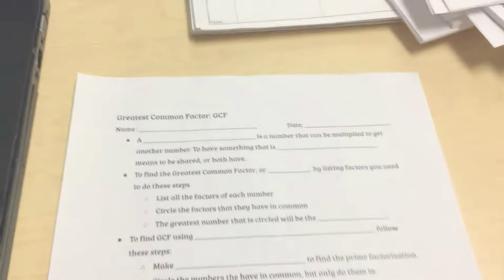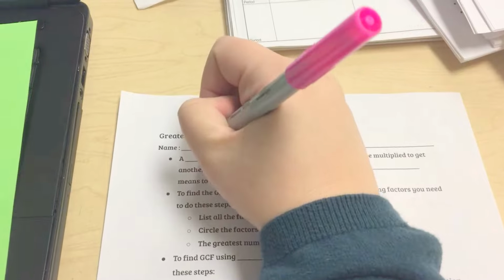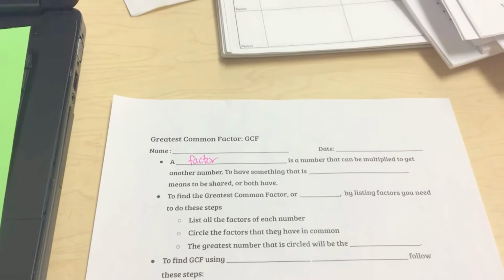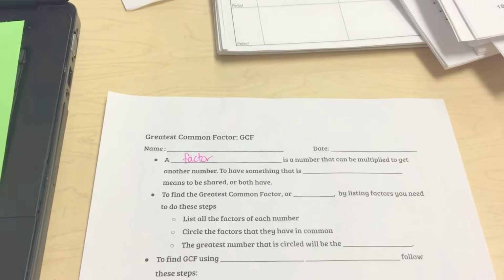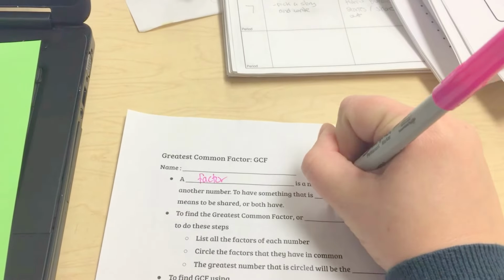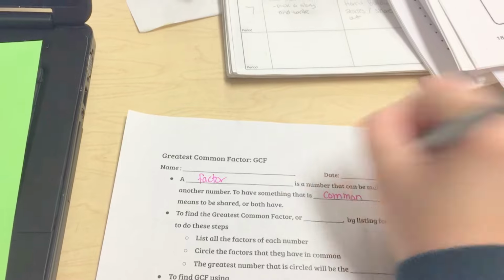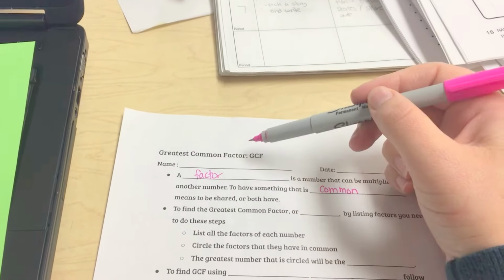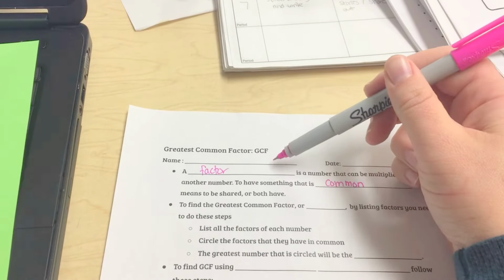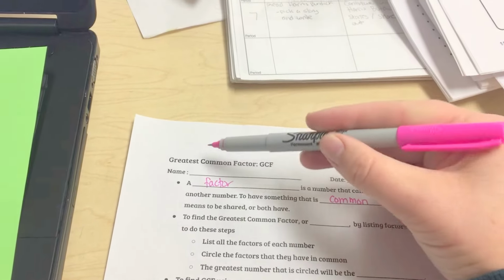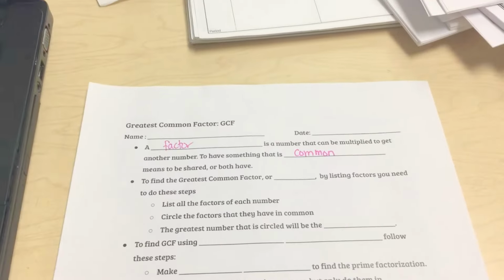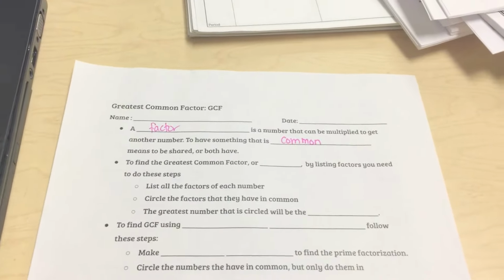All right, we all should know by now, because we've done this definition a few times, that a factor is a number that can be multiplied to get another number. To have something that is common means to be shared or both have. So our greatest common factor is going to be a factor that two numbers have, and the fact that it's greatest means it's the largest factor that two numbers have in common or both share.